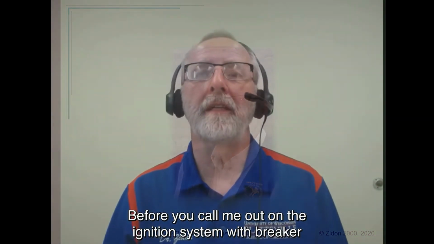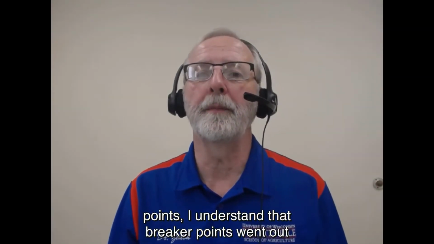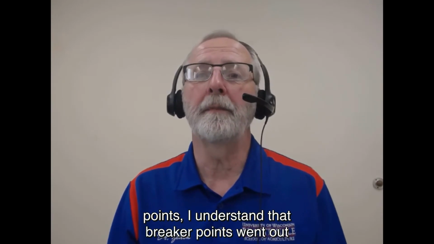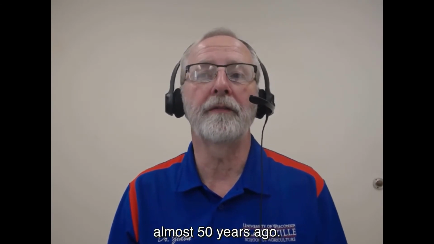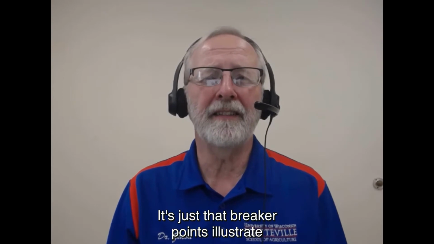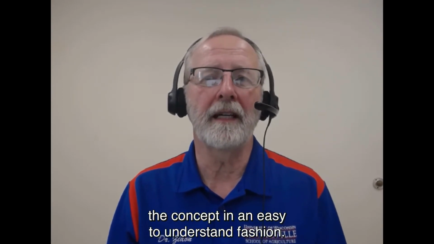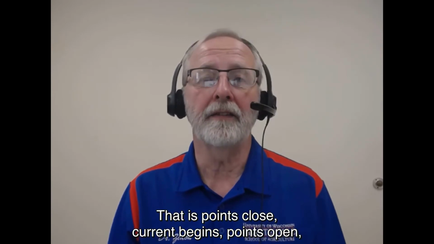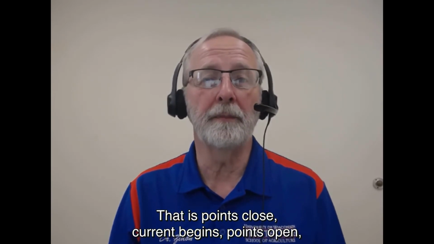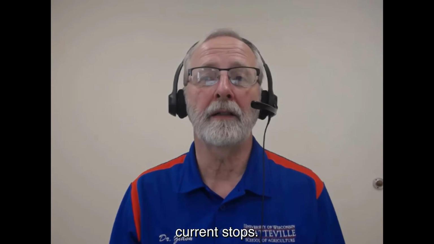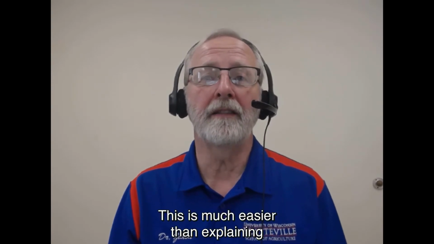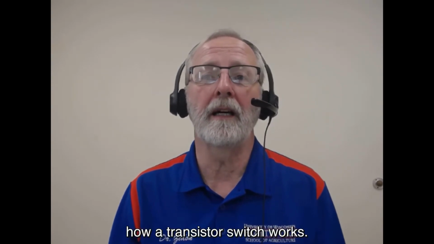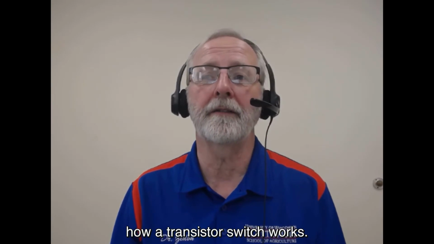Before you call me out on the ignition system with breaker points, I understand that breaker points went out almost 50 years ago. It's just that breaker points illustrate the concept in an easy-to-understand fashion. That is, points closed, current begins. Points open, current stops. This is much easier than explaining how a transistor switch works.